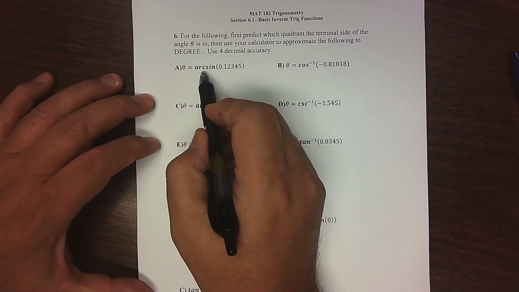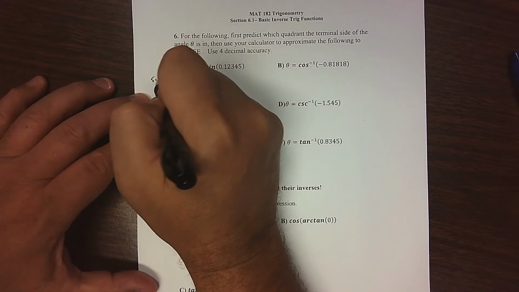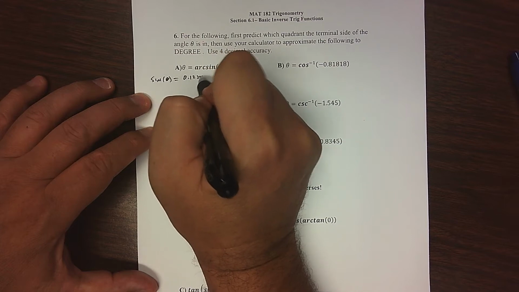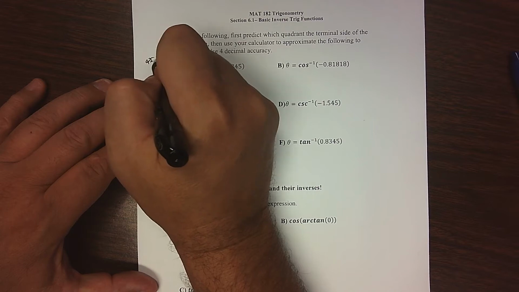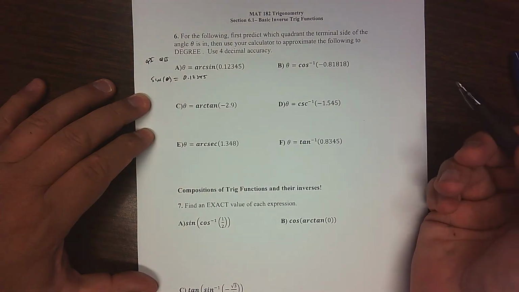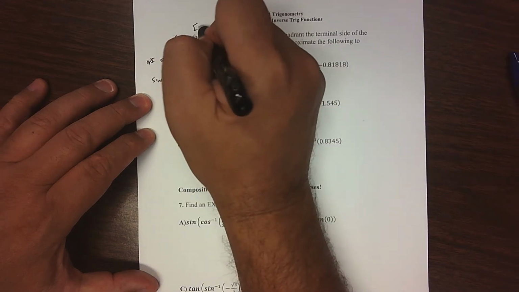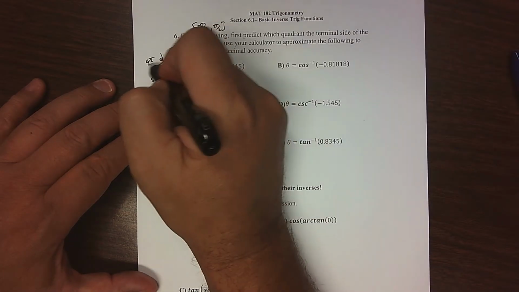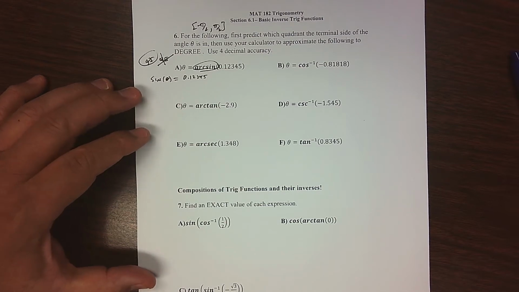So here we're talking about the arc sine, right? We're talking positive. You need to rewrite that, right? We're basically talking sine of theta is 0.12345. Now we know that sine is positive in quad 1 and quad 2, right? But since we're invoking the arc sine, we're limited from negative pi over 2 to pi over 2. So we're not going to get that value. We're going to get the quad 1 value there. So I'm expecting a quad 1 value for that particular thing.